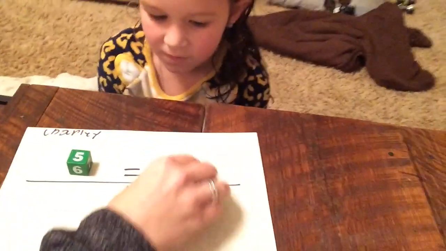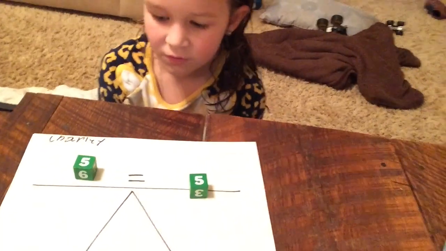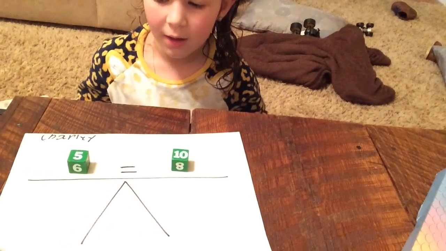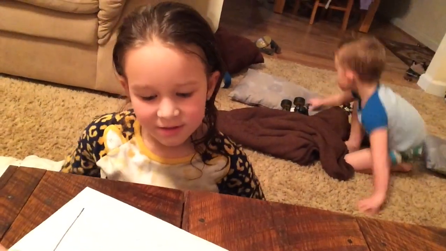Oh, so true or false? Well, first of all, true or false? True. True or false? False. Okay, what would that balance look like? Show me with your arms. What would that balance look like? Whoa, good job.